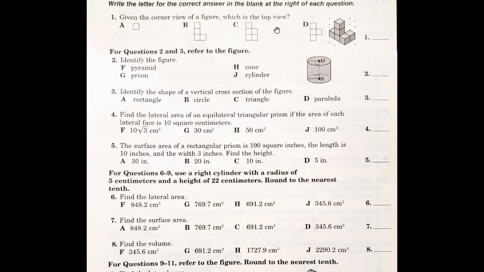Just like on the other sheet that I gave you, number 1 and 18 on this page are not something I'm going to test you on. So 1 and 18, you throw those out, you cross them off, not going to do them. So let's start here with number 2. Identify the figure. What type of figure is that? That's a cylinder.